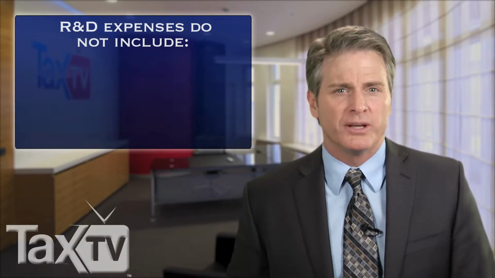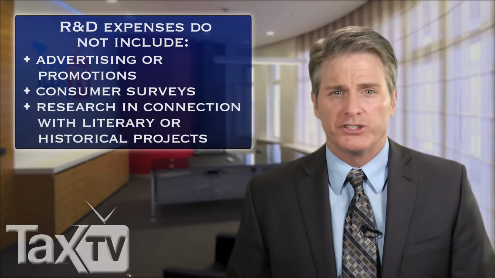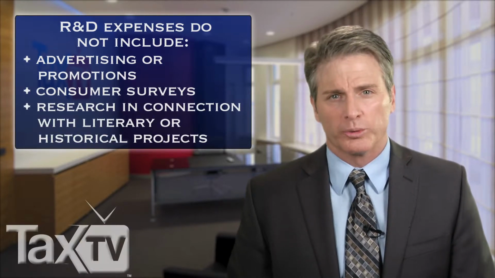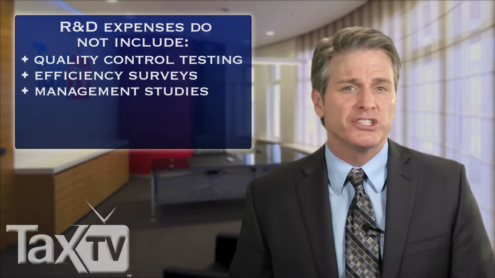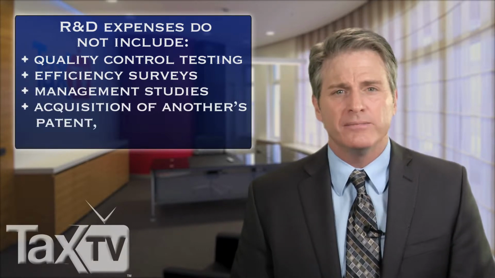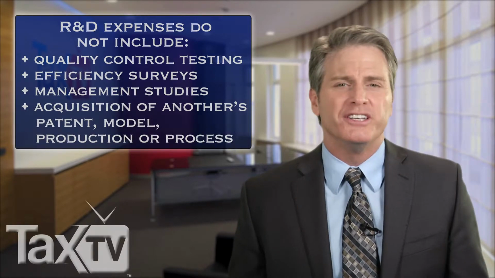The types of expenses not included in deductible R&D expenditures would include advertising or promotions, consumer surveys, research in connection with literary or historical projects, quality control testing, efficiency surveys, management studies, or the acquisition of another's patent, model, production, or process. There are two ways to account for R&D expenditures.